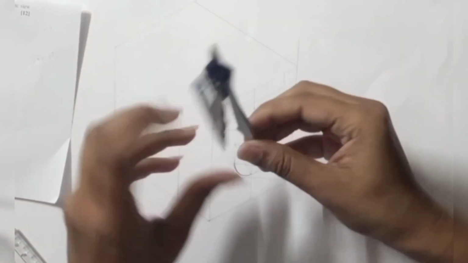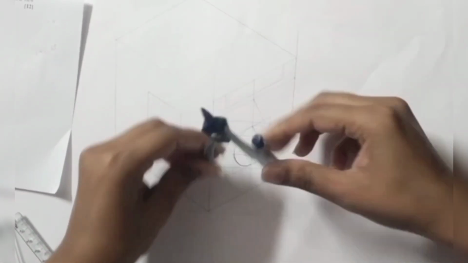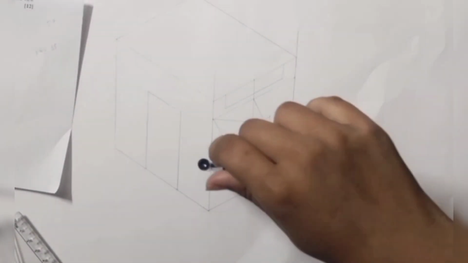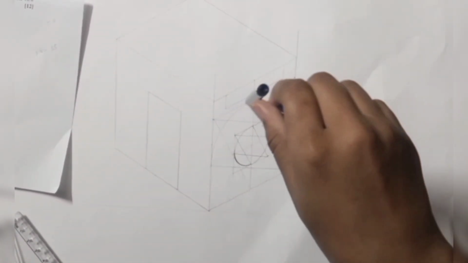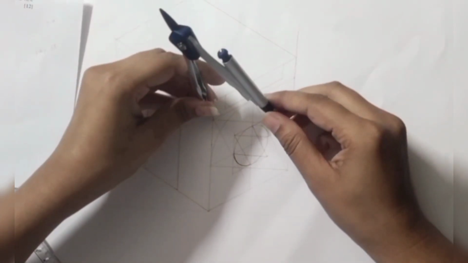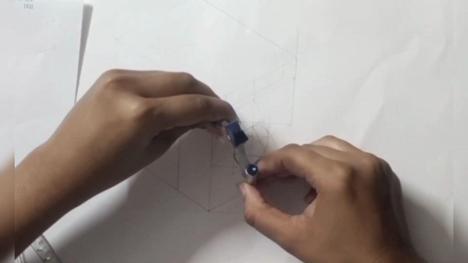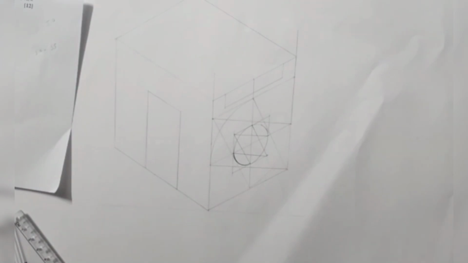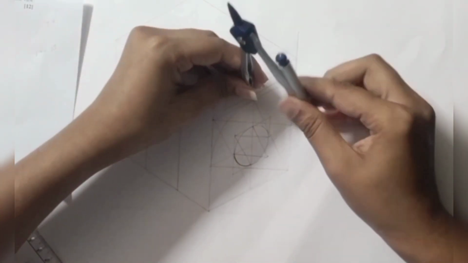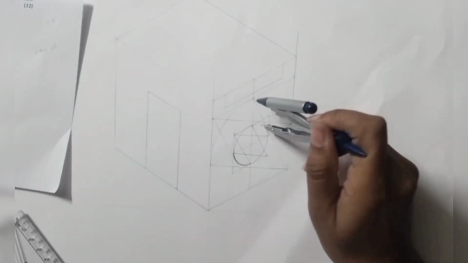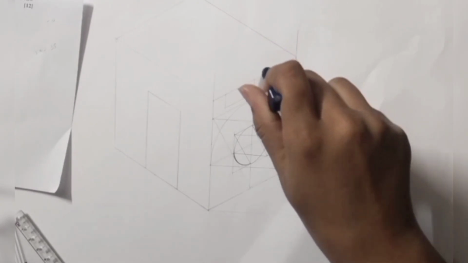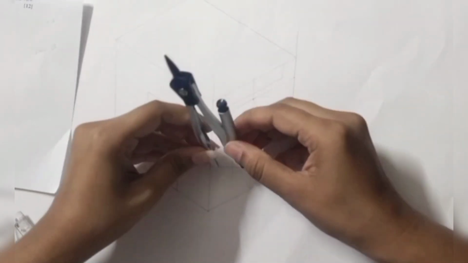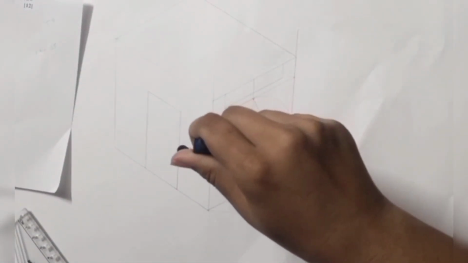Now similarly we will make a rhombus, taking this as a distance, this as a radius, like this, taking this as a center, this as a radius, like this. Now keeping this as a center, join again, keeping it as a center.